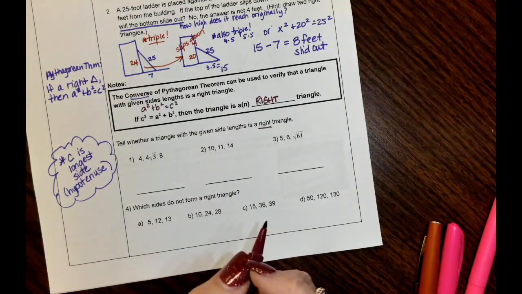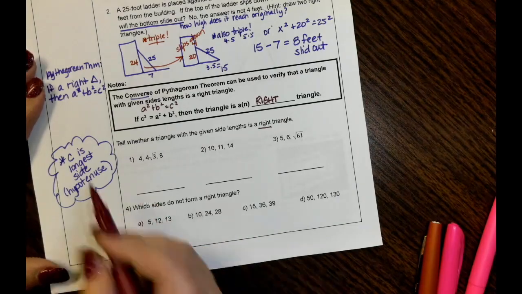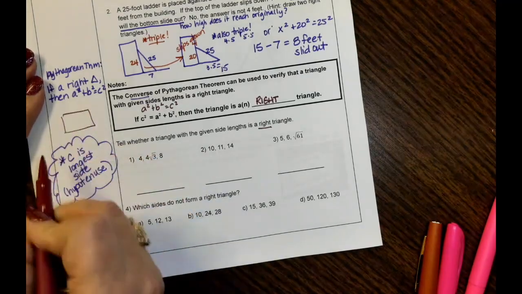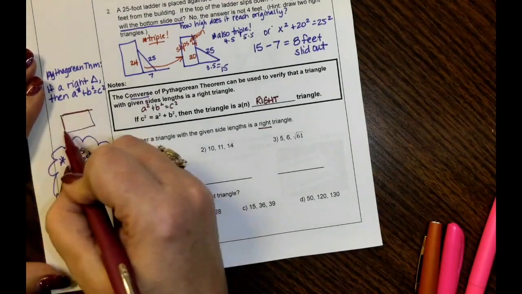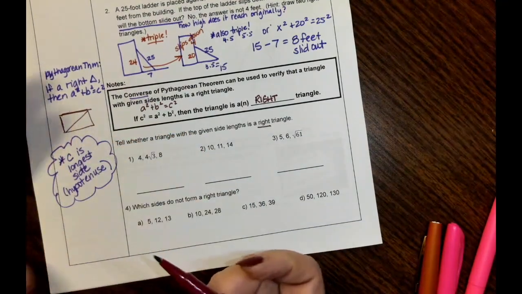This is one of the things like I talked about yesterday, where I wanted to know if it was a right triangle. If you want to know if a room is square, you can measure the wall, measure the diagonal, and you can see if your Pythagorean theorem sticks.